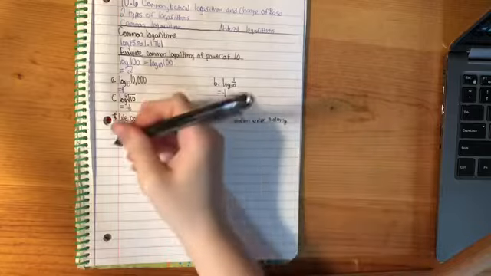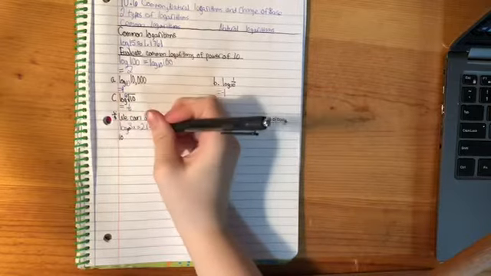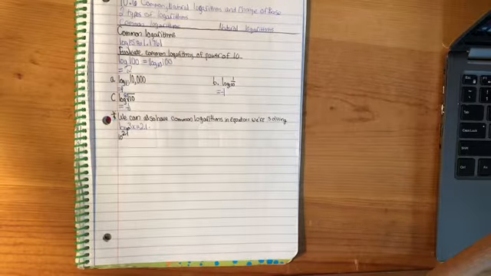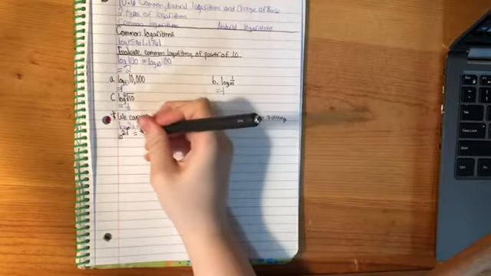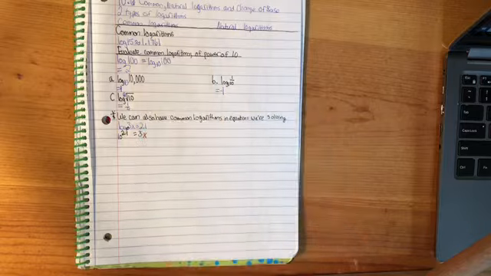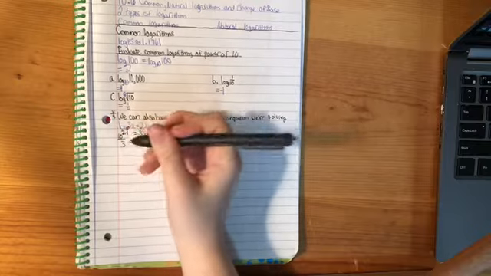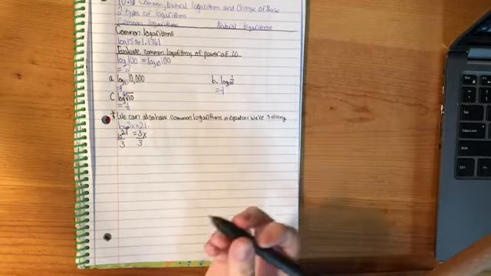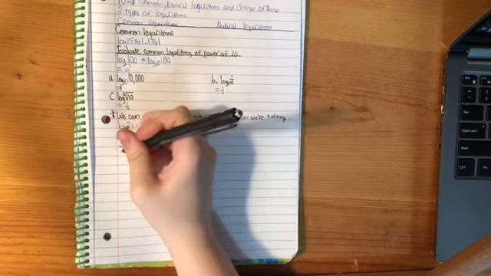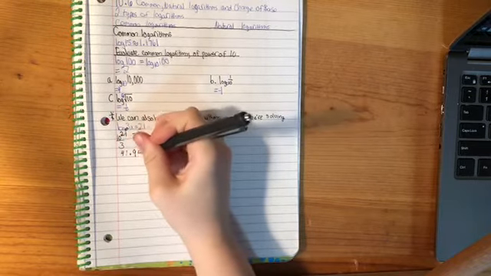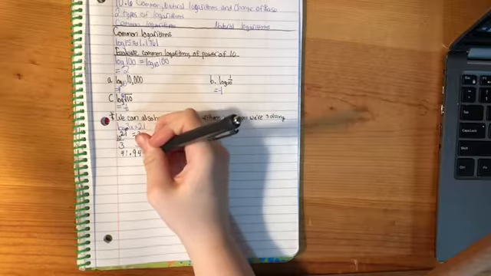So it is 10 to this power, 2.1, and this is equal to 3x. Now let's focus on this side. How do we get x by itself? Because we're solving for x, we divide by 3. And if you do it on your calculator, you'll figure out that 41.94 is equal to x.